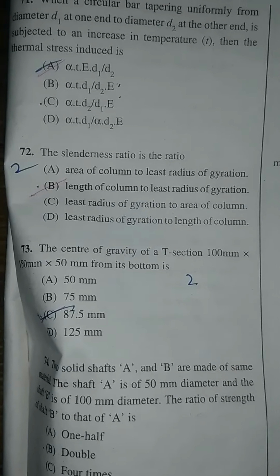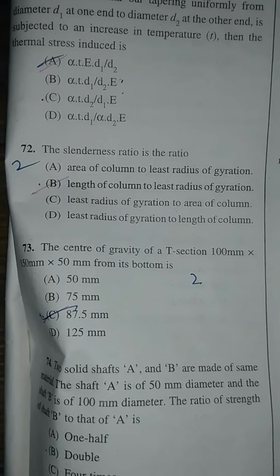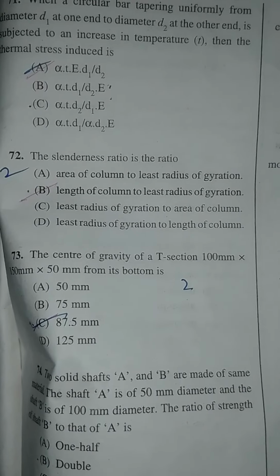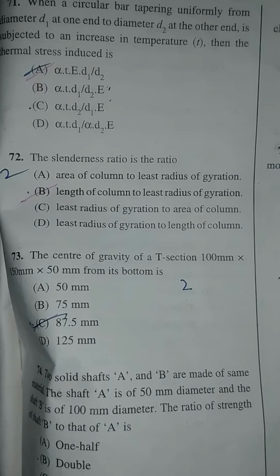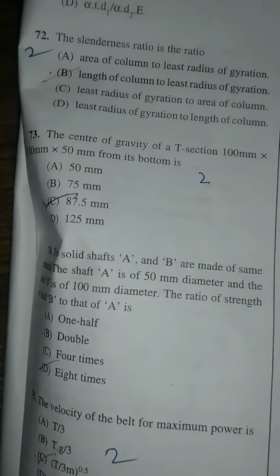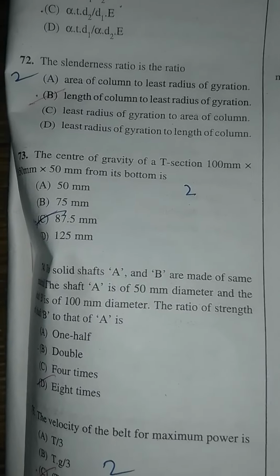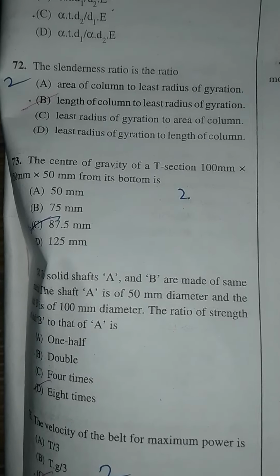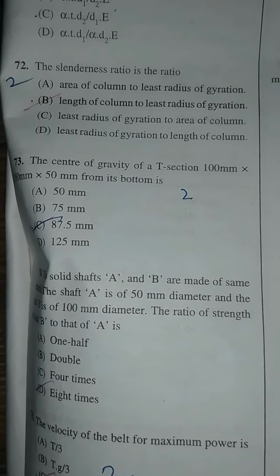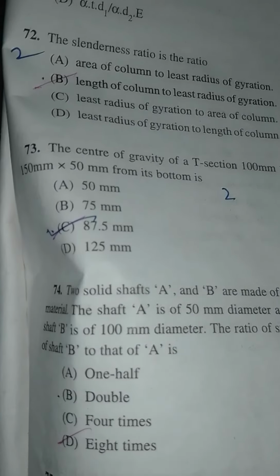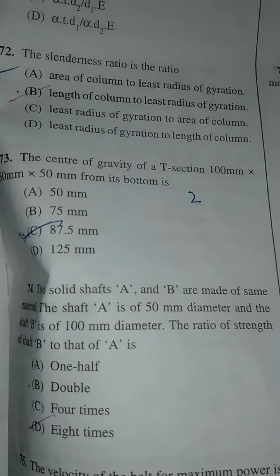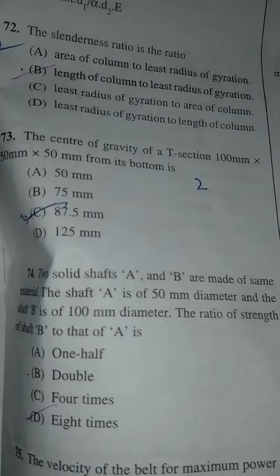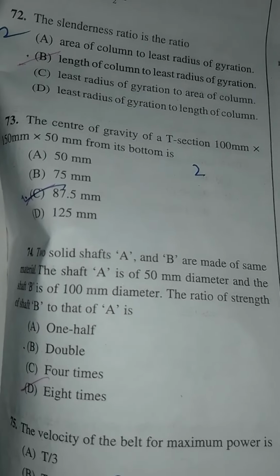The center of gravity of a T section of 100 mm, 150 mm, 50 mm from the bottom is 87.2. Solid shafts A and B are made of the same material; A is 50 mm diameter and B is 100 mm diameter. The ratio of the strength of B to A is 8 times.